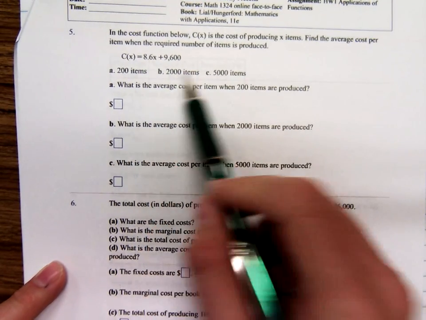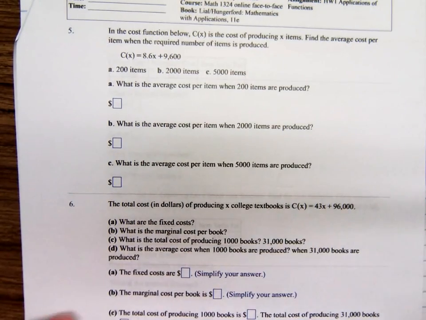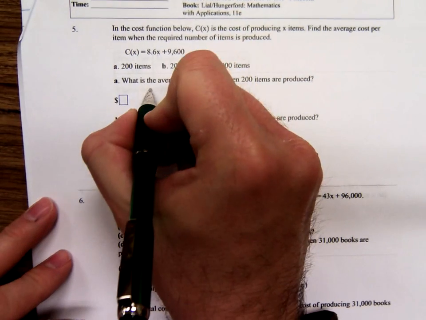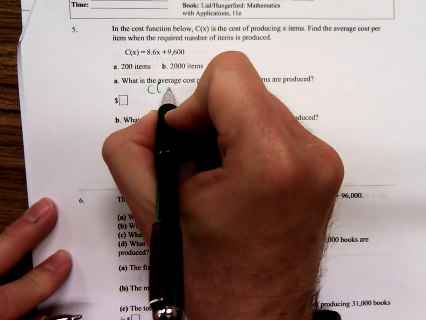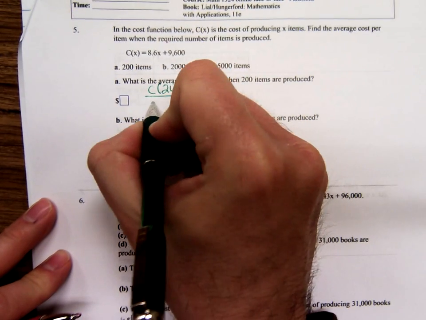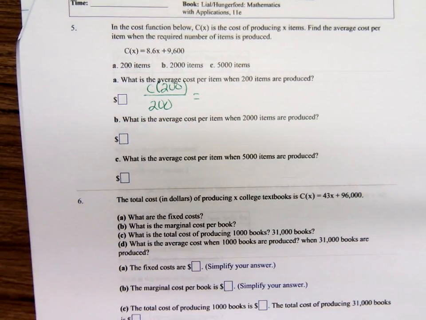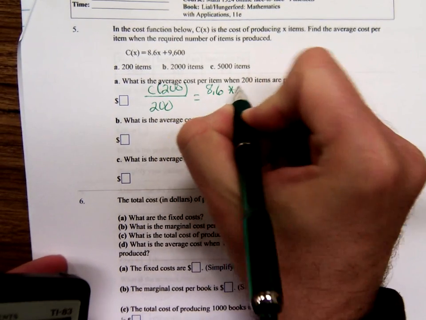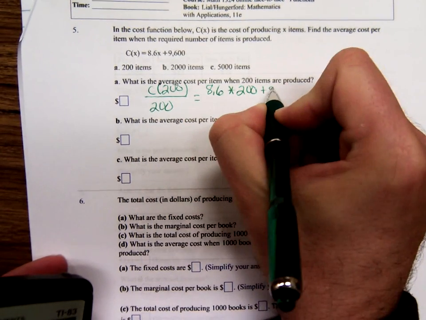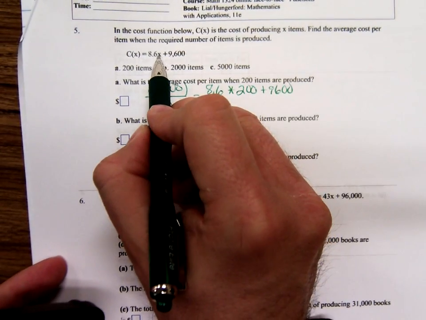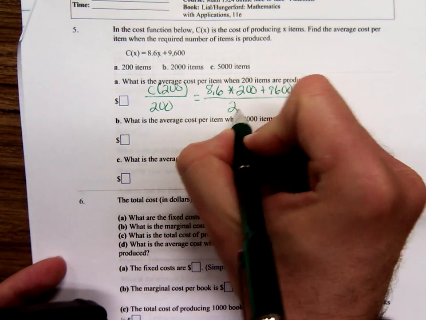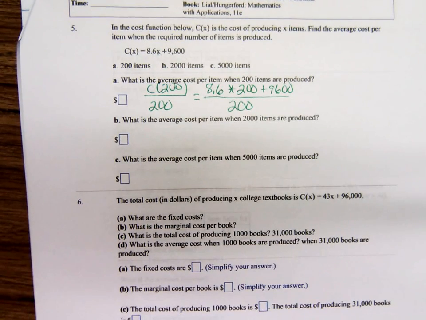Okay, so this is another average cost per item problem. So you're going to take each one of these numbers and plug it in for X. So plug 200 in for X and then divide by 200. When you plug 200 in for X, here I'll write it out one time. 8.6 times 200 plus 9,600. I plug 200 in here for X, and that's going to give me the total cost. So 8.6 times 200 plus 9,600.